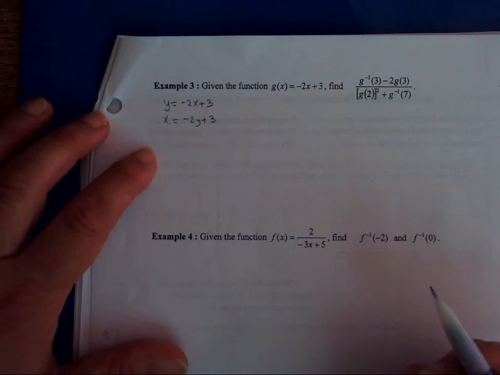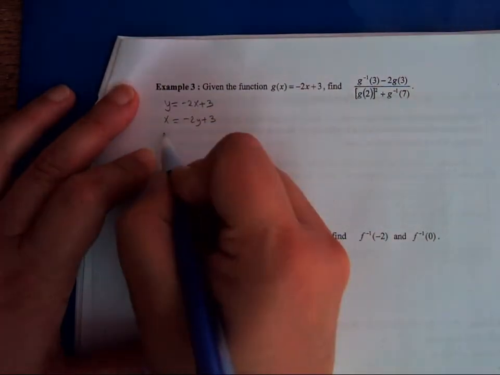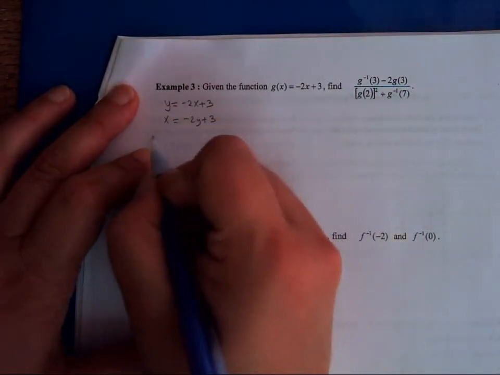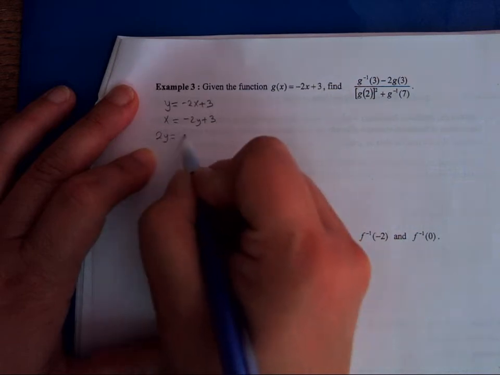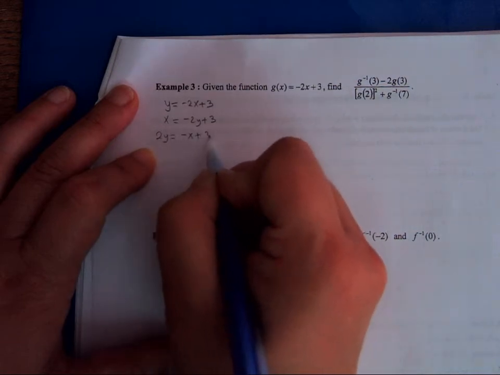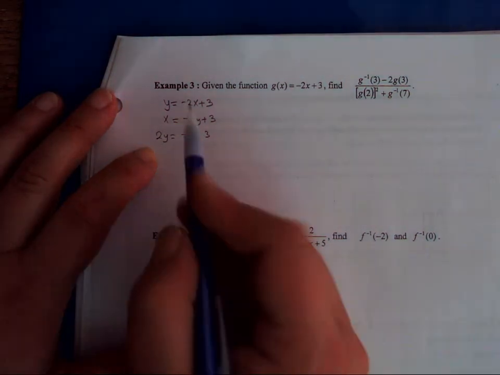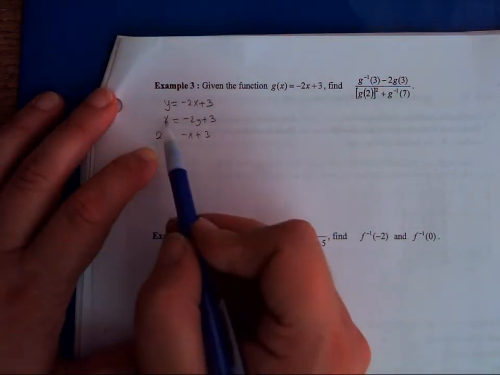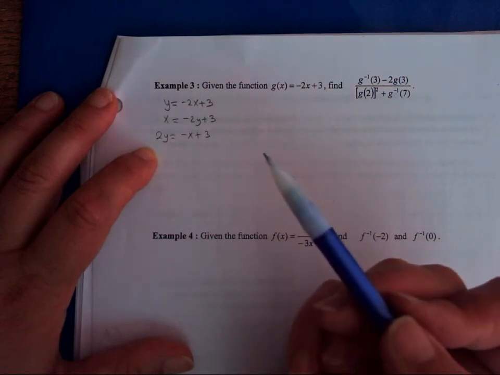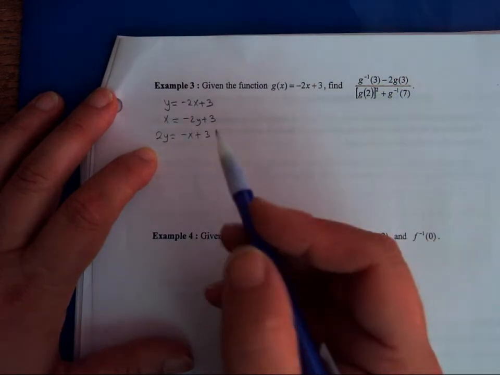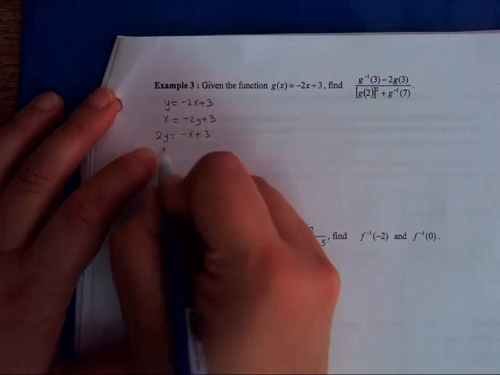And isolate y from here. So I can move negative 2y here. So 2y equals negative x plus 3. I moved negative 2y to the left, x to the right. Okay, finally, divide both sides by 2.